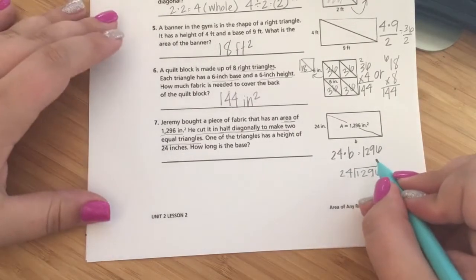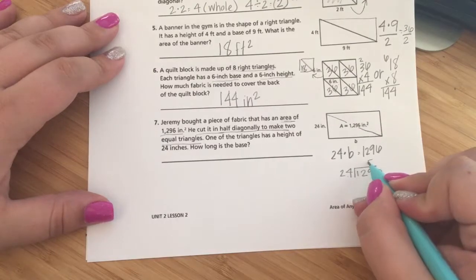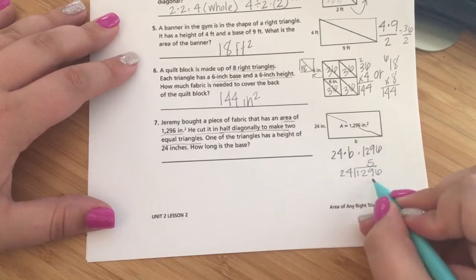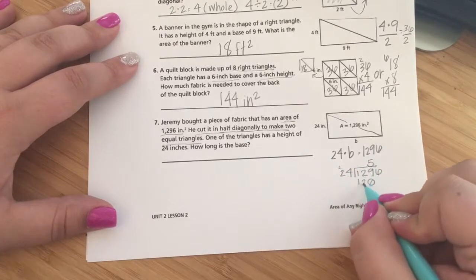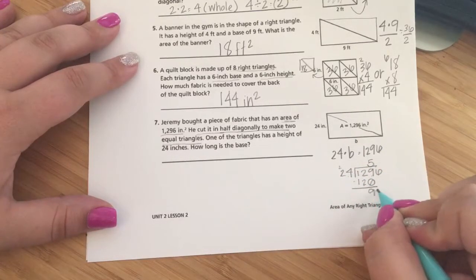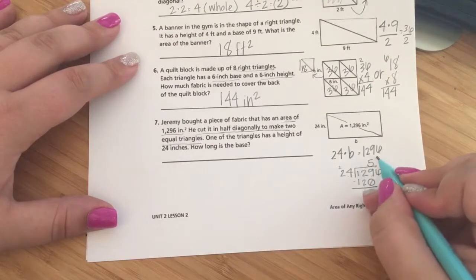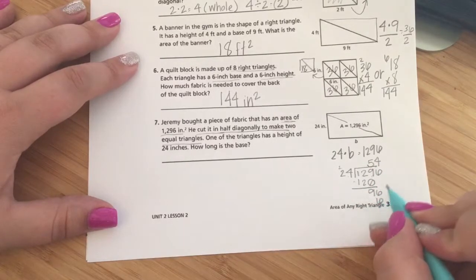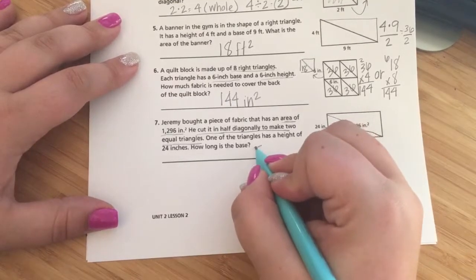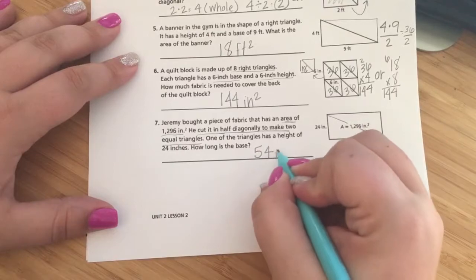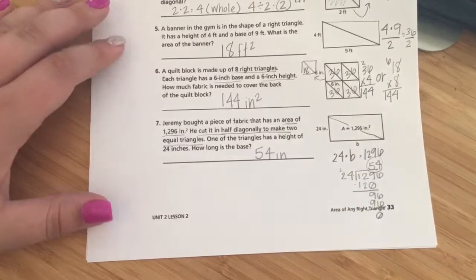So 24 goes into 129. Well, I think of quarters. 5 quarters would be about 125. So 120. I subtract it. 96. It's probably going to be 4. And 96 minus 96 is 0. So my answer is 54 inches. Take your time, make a model, and you can do it.